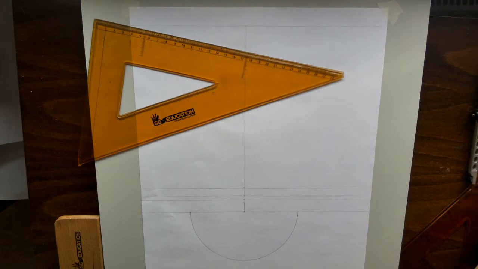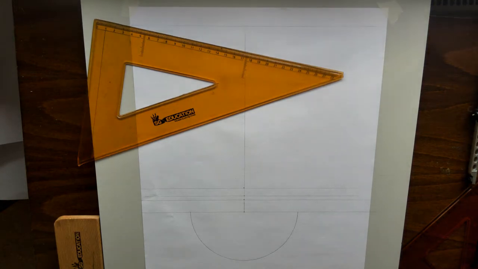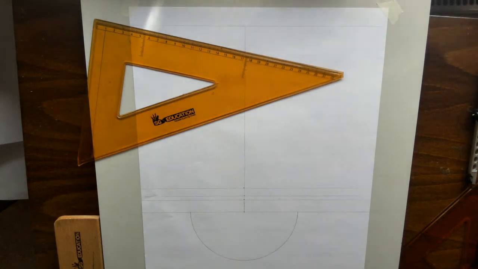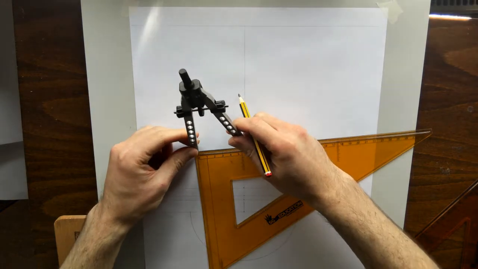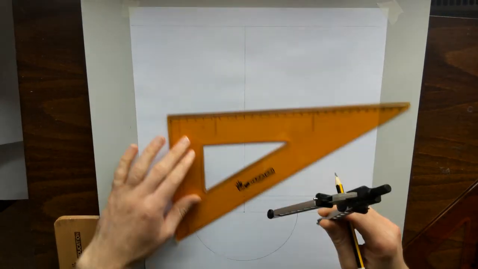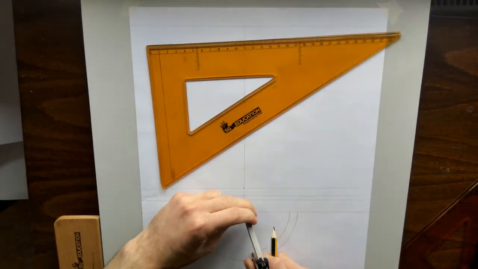That's okay. So after that then, I'm told that the actual base circle has a diameter of 120 when converted down, which means I want to take 60 on my compass there, and that'll be my base circle.